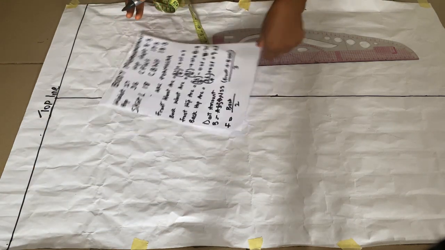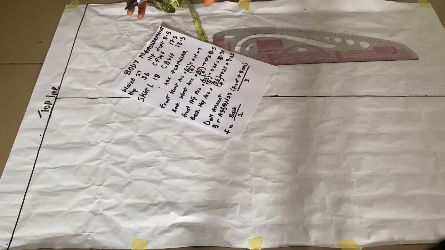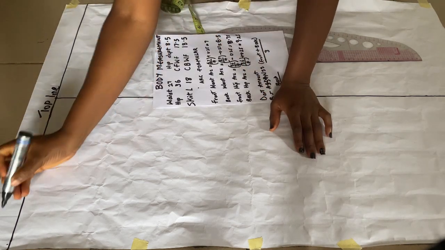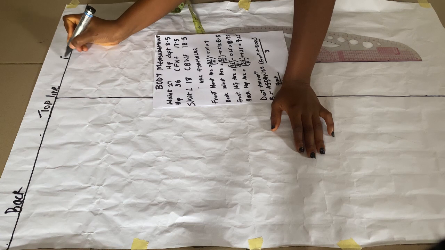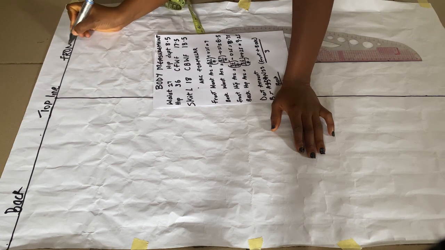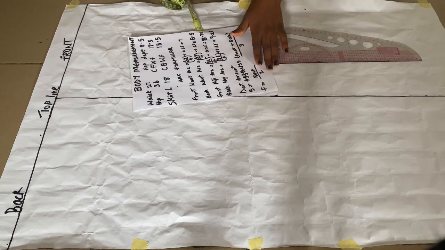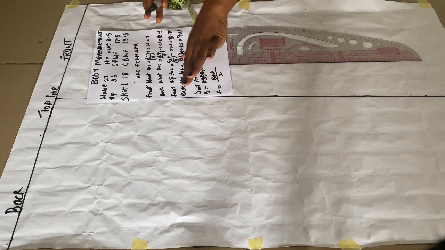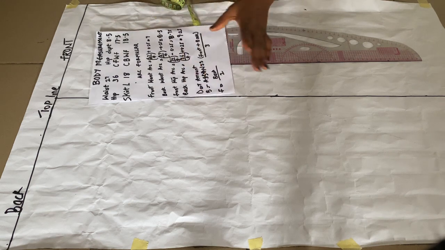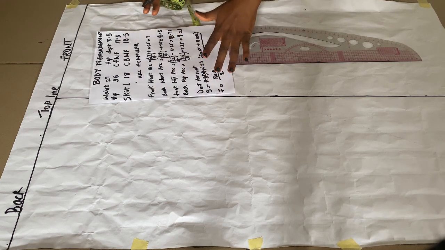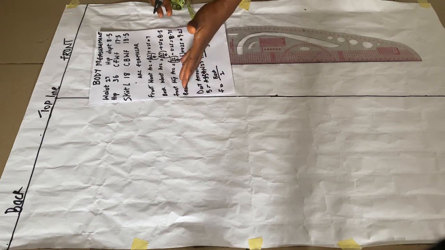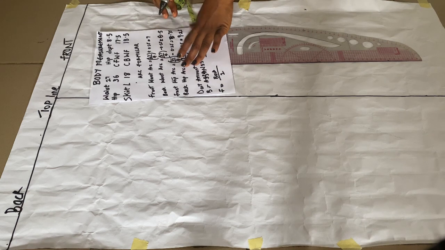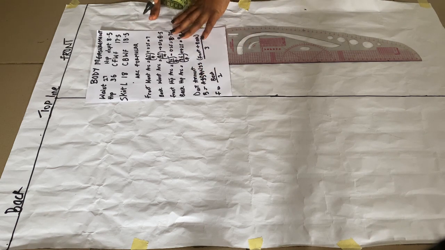The next thing I'll be doing is marking the front hip arc and the back hip arc. This is for the back, and this side is for the front. Because the back hip is bigger than the front hip, to get the front arc measurement, it is the hip divided by 4 minus 0.25.